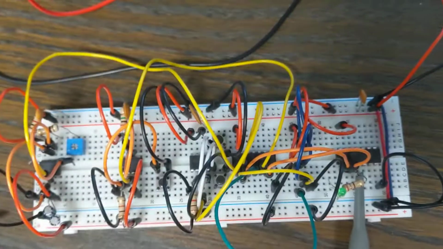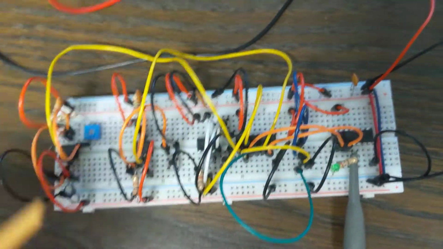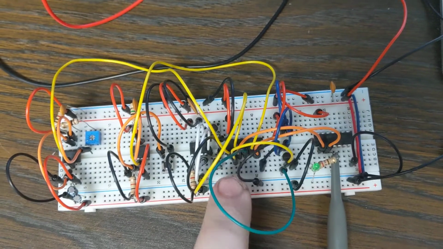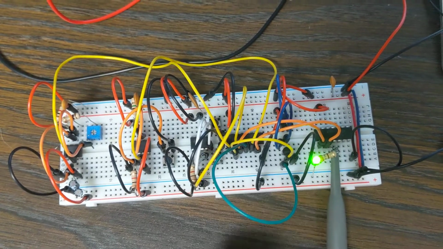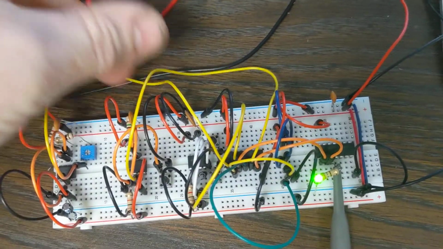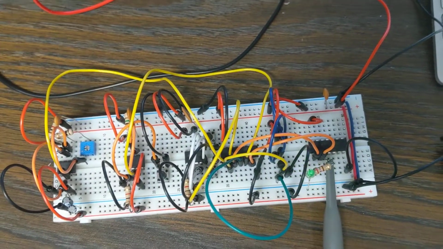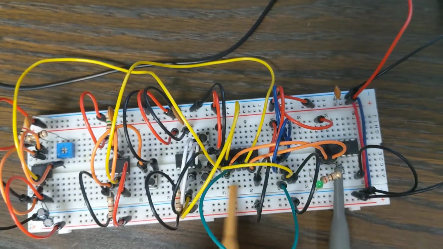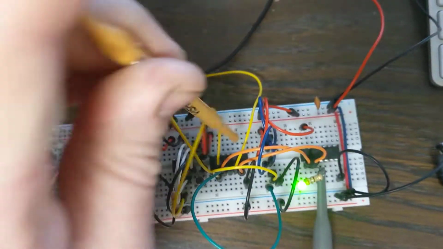Selection between the two is utilized by the 555 flip-flop. When it is selected one direction, the outputs for both astable and monostable are put into the inputs of separate AND gates utilizing this IC right here.